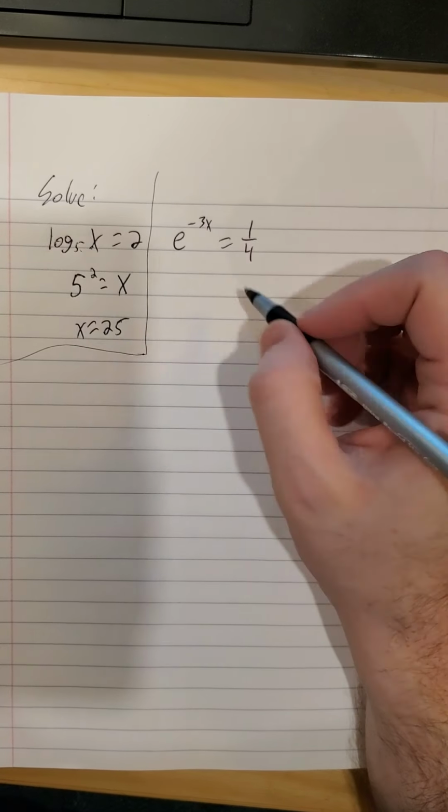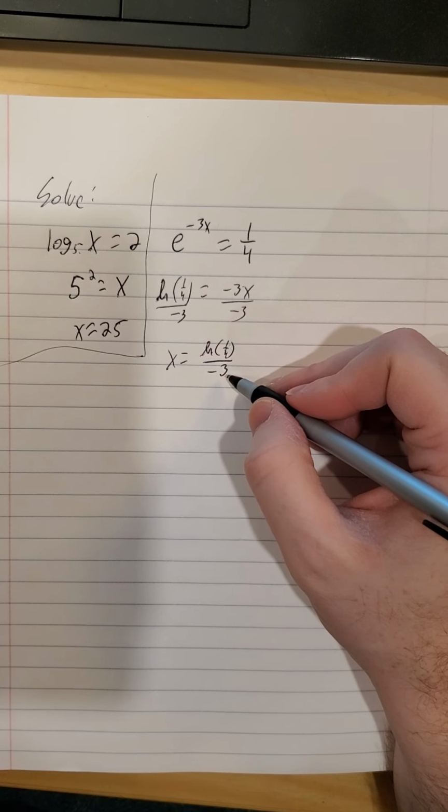And we divide both sides by -3. So x is natural log of 1/4 divided by -3. I can't do anything with the 1/4 and the 3. The 1/4 is part of the argument of a logarithm. The -3 is just a number by itself, so I can't do any reducing.